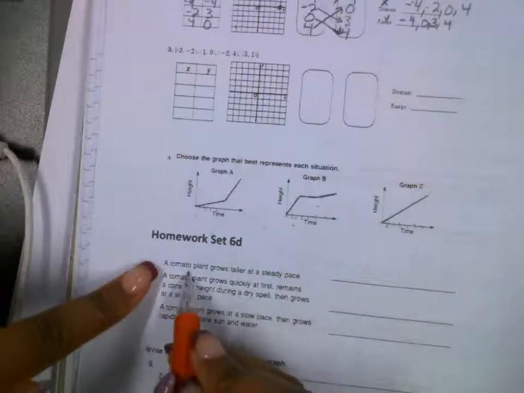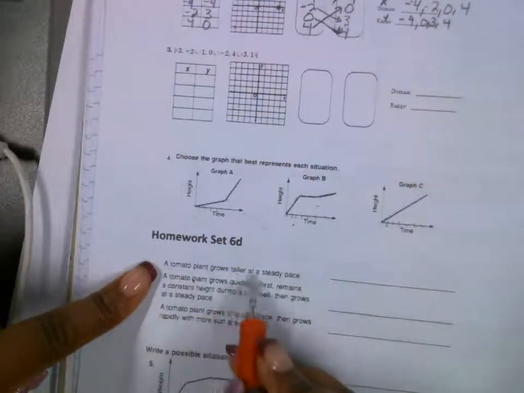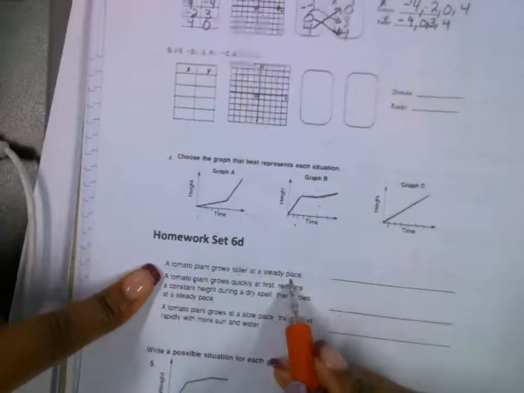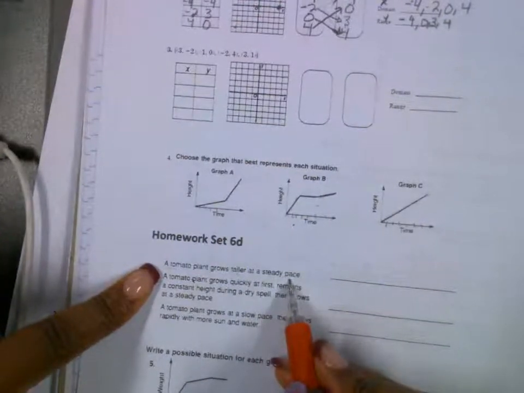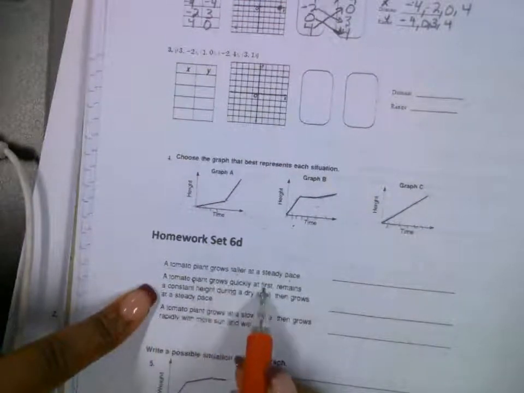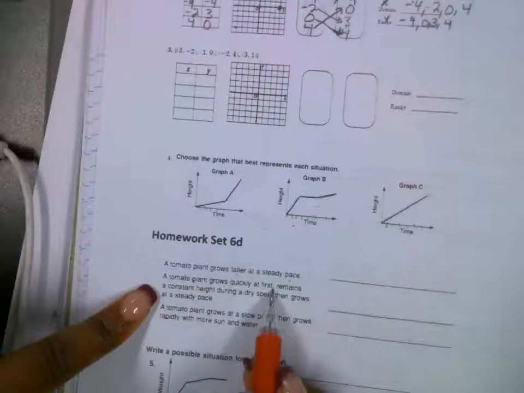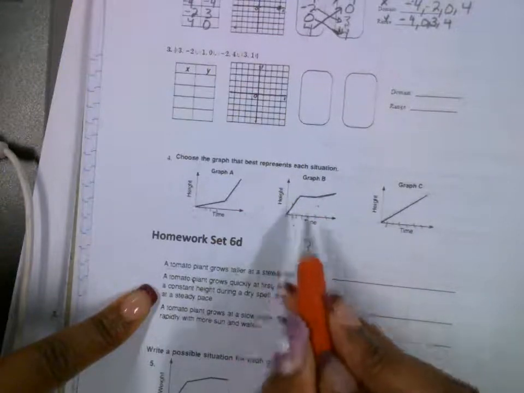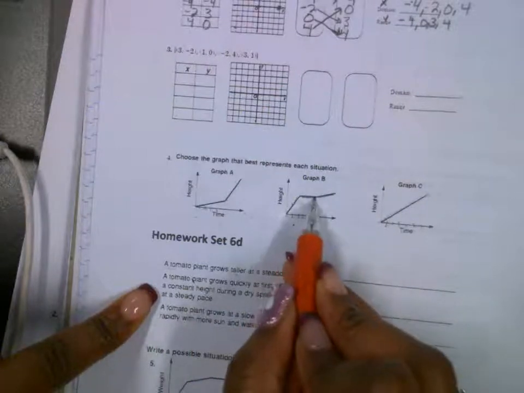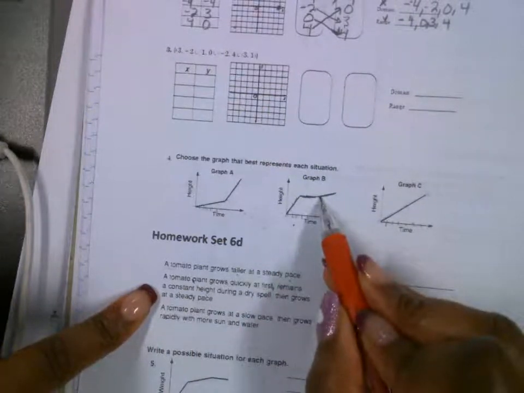All right, let's look at this bottom one. A tomato grows taller at a steady pace. Okay. All right, that's graph C. A tomato grows quickly at first. Oh, it grows quick at first. That can tell you right there. Growing quick at first is going to be which one? This one right here. And then what happens? It remains constant.